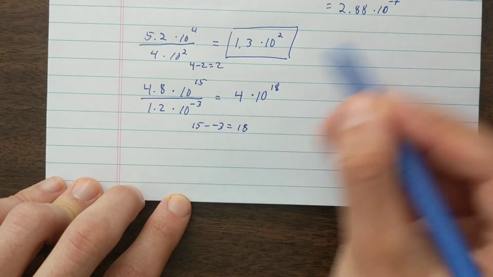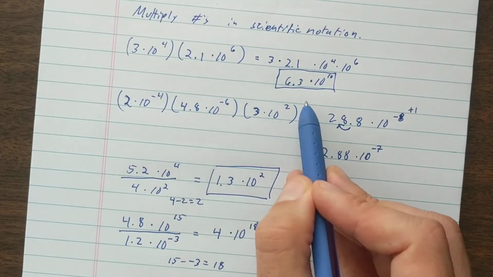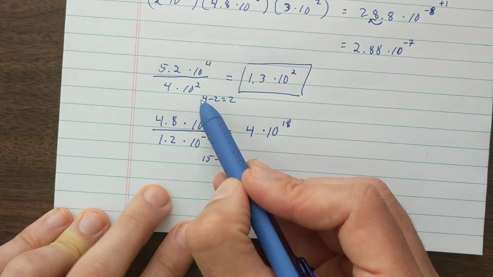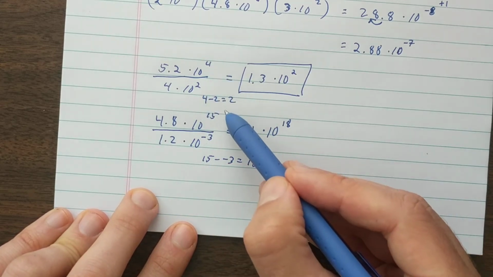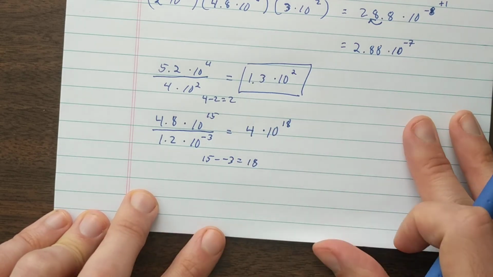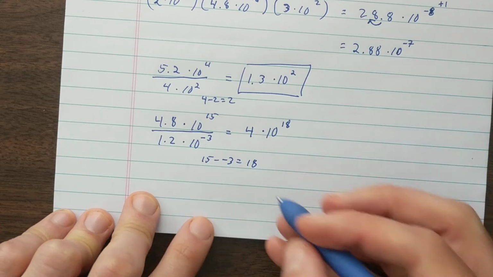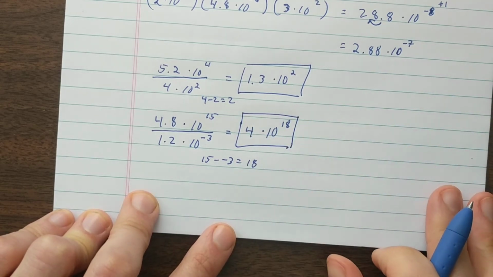So you just subtract. Just like up here, when we multiply, we add our exponents, down here when we divide, we take our exponents and subtract them. So 4 minus 2, 15 minus negative 3. You always take the top and subtract the bottom. Let's do one more where we actually have to then correct for scientific notation.